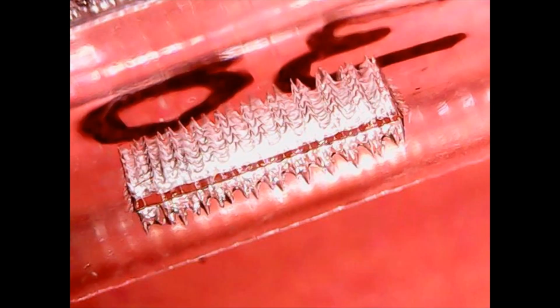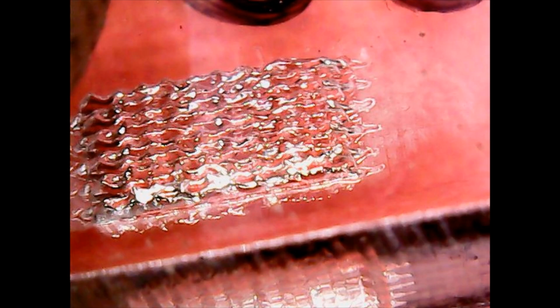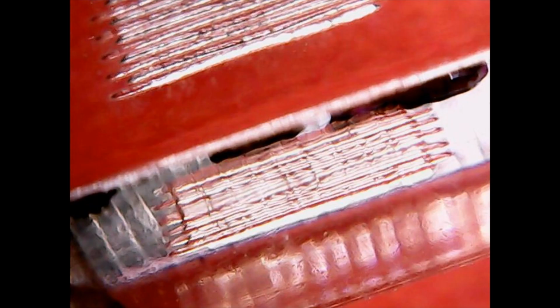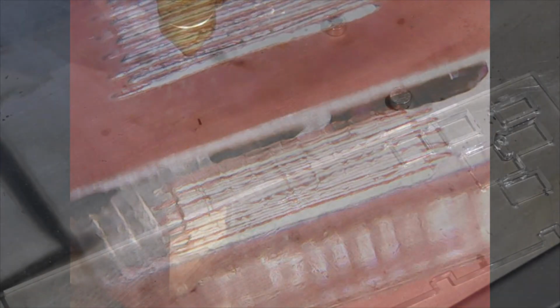Well, here's 10 millimeters a second, 30 millimeters a second, 50 millimeters a second, 100 millimeters a second, and the pattern's disappearing, 200 millimeters a second, and it's virtually nothing there at all. And 400 millimeters a second is just flat randomness.